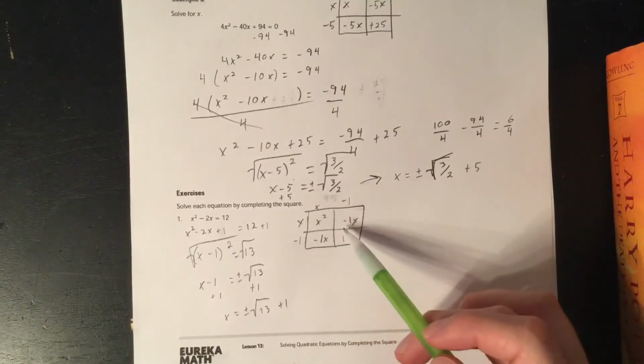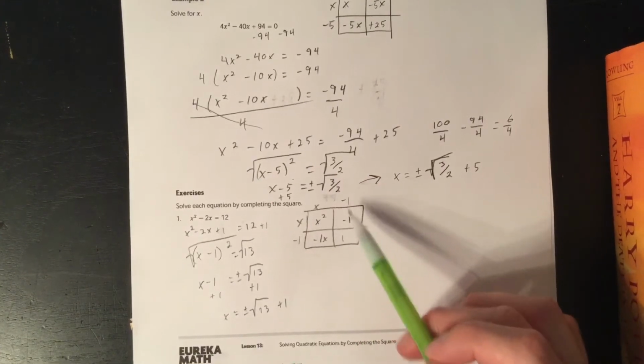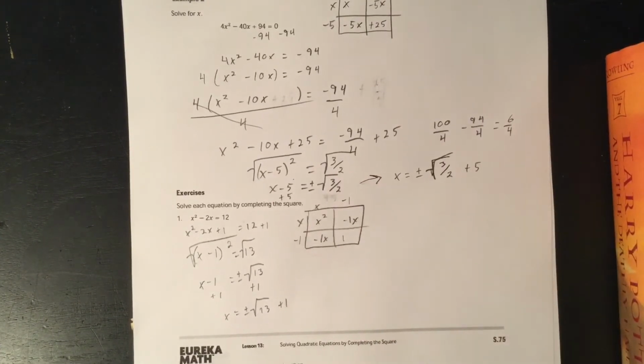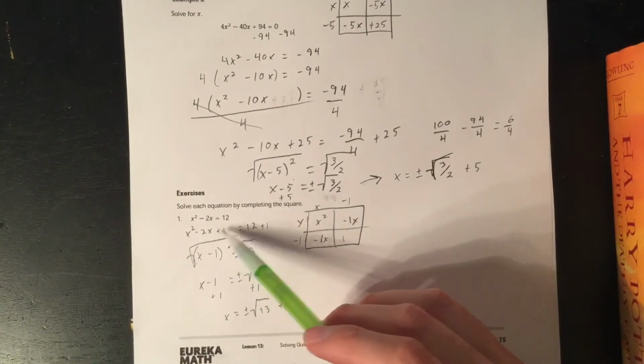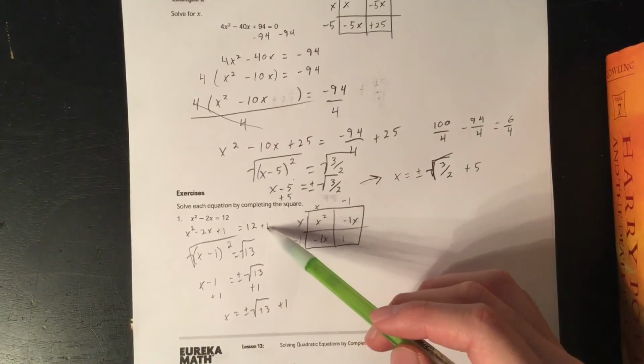So x times negative 1, that works out. X times negative 1, that works. And then negative 1 times negative 1 is going to give us 1. So then we're going to add 1 to this side. And what we do to one side of the equal sign, we have to do the other. So it's plus 1 over here.